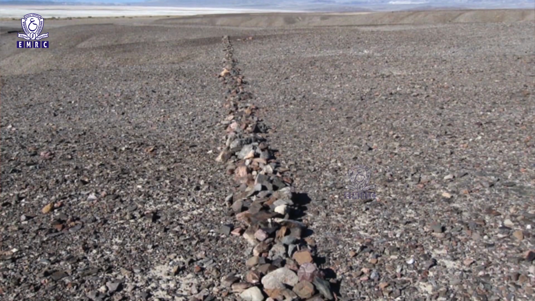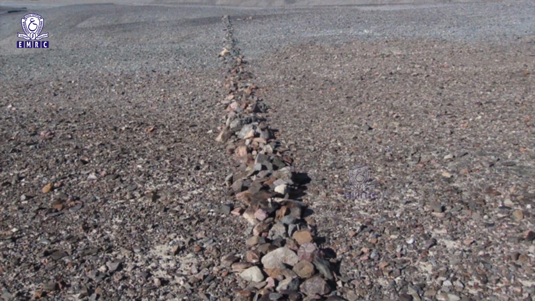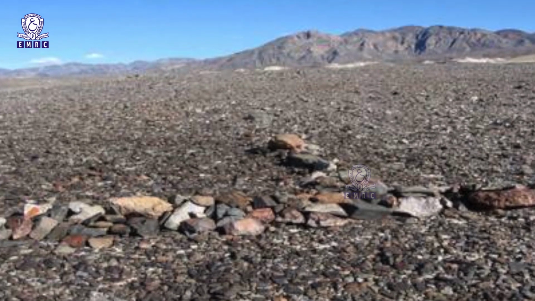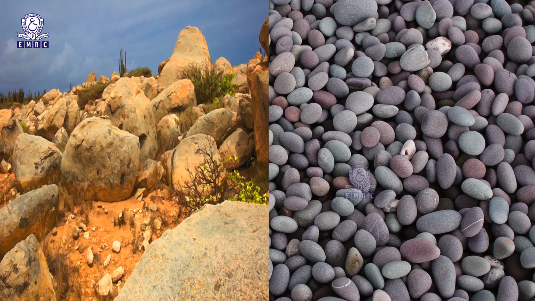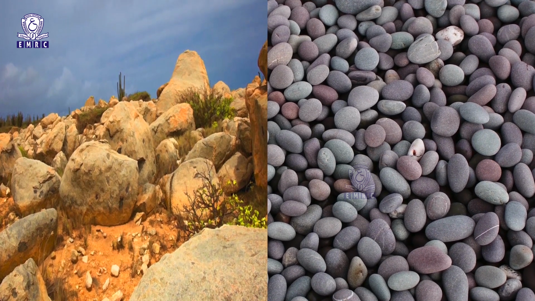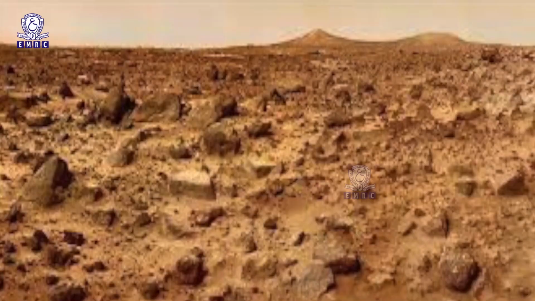Desert pavements. Deflation is the selective process, removing only the smaller rock particles and sand. The large size materials are thus left behind by the wind. The ground in the areas of strong winds is thus left covered with boulders and pebbles.